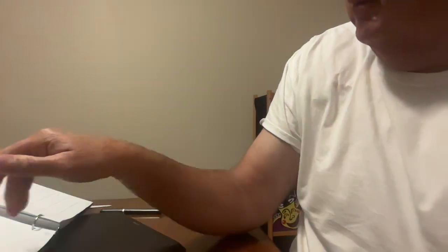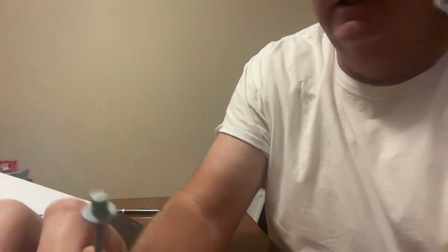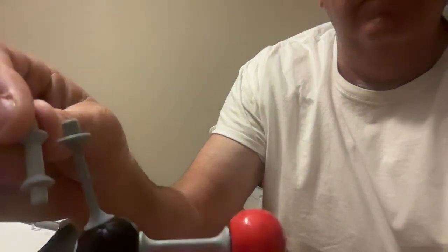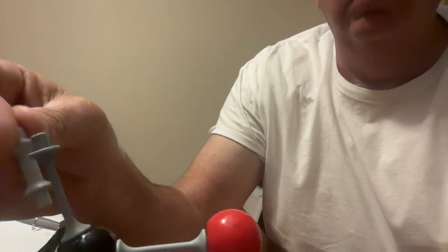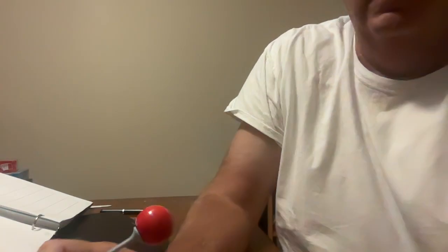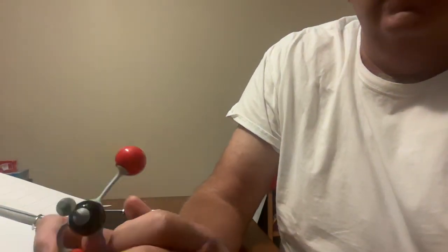Okay, now the next one down, you can build CO2. But for the rest of the models that we're building, you're going to want to use the longer sticks in your kit instead of the shorter ones, because some of them are going to need to bend. So there's shorter ones and long, thinner ones. So build it out of long, thin ones, okay?